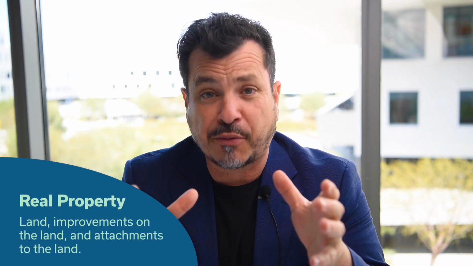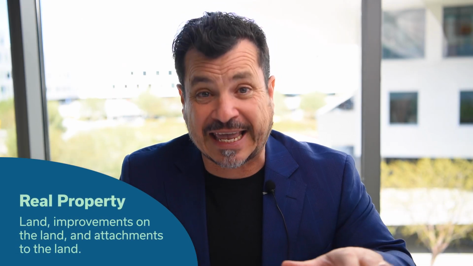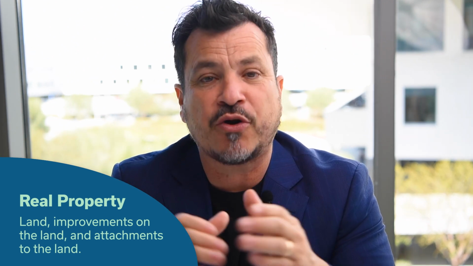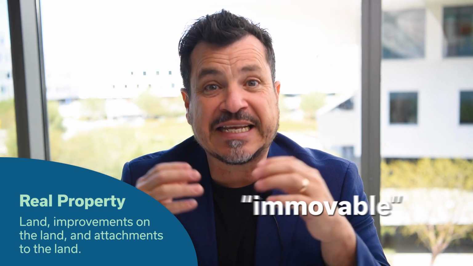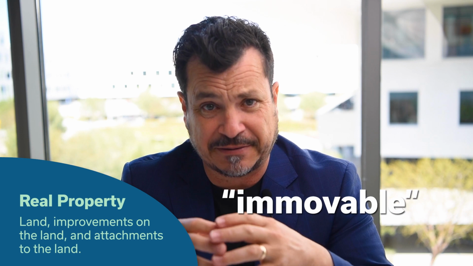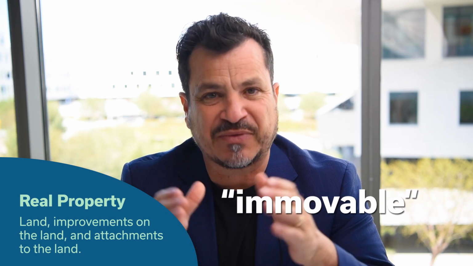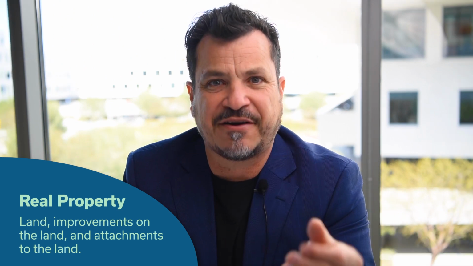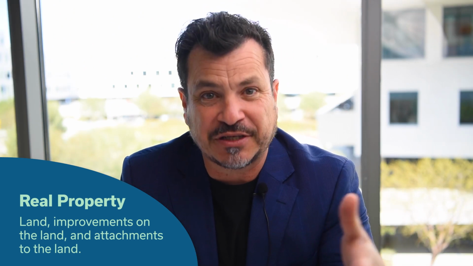Real property. Real property is the land, the improvements on the land, and anything attached to the land. Key word when it comes to real property: it is immovable. Immovable, which means you can't move it. You got it? It's staying put. That's real property. An example of immovable, the kitchen sink. You can't move it, it's there. It's there to wash your hands, to wash the dishes, to be used, it's attached to the counter. It's immovable, you can't move it.